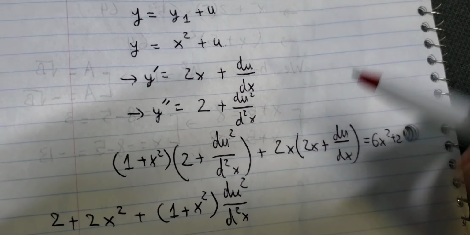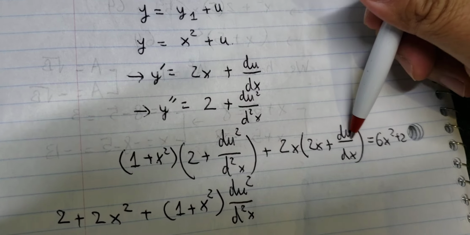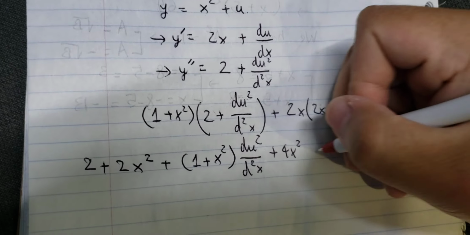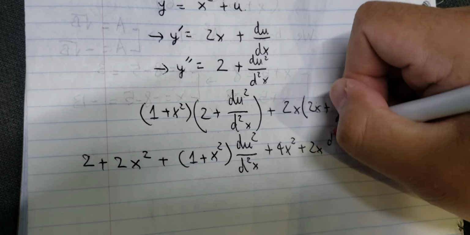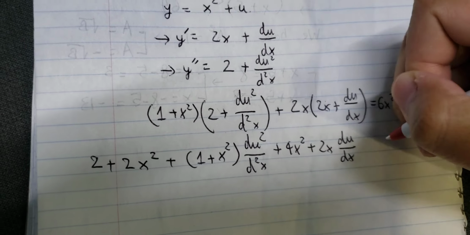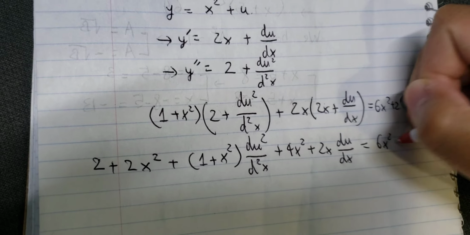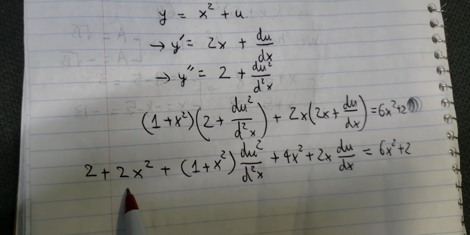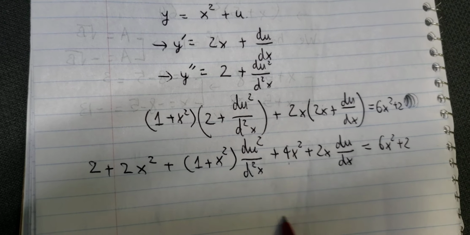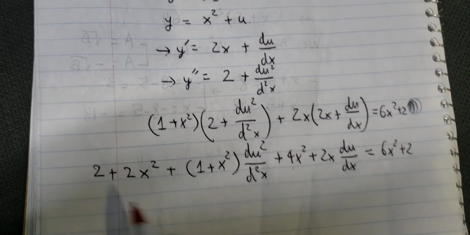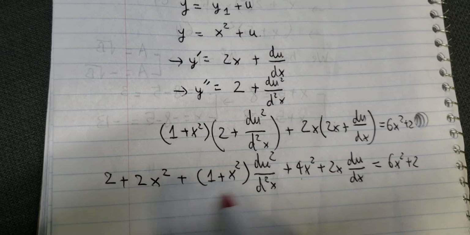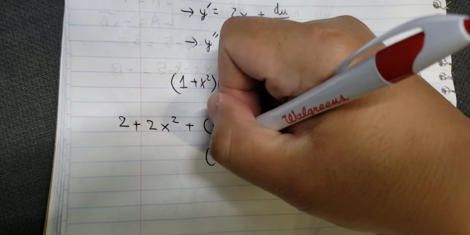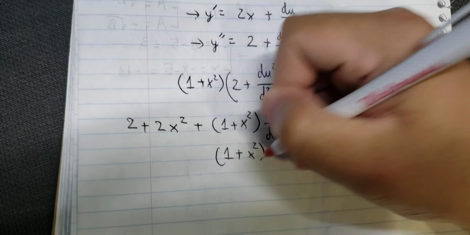So 2s multiplied by this one and this one. So for the next one, we have 2s squared for s squared in here. You get about 6s squared. So this one cancels this one. 2 cancels this one. So we just have only like this.